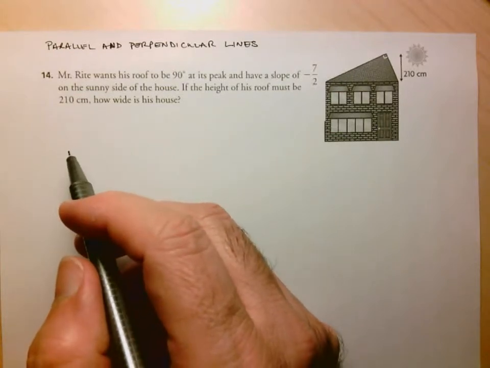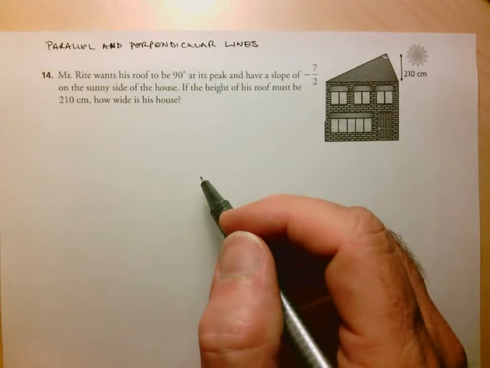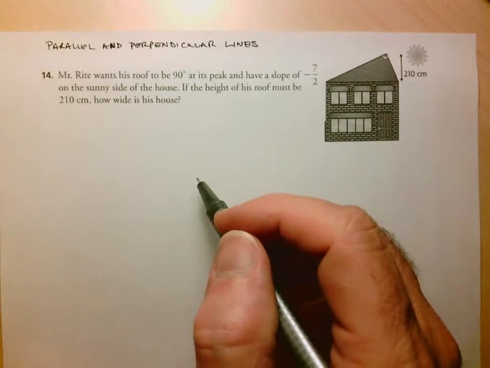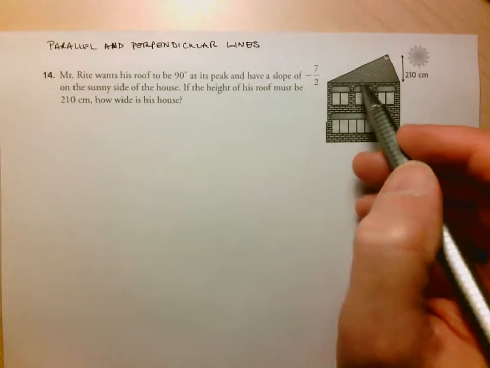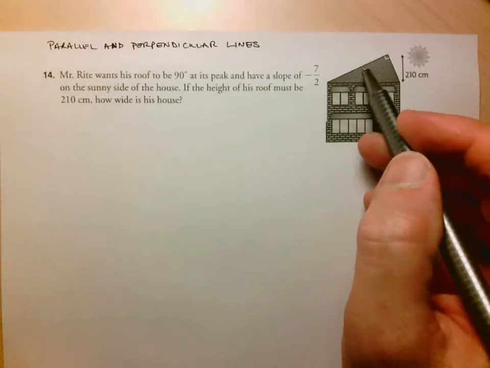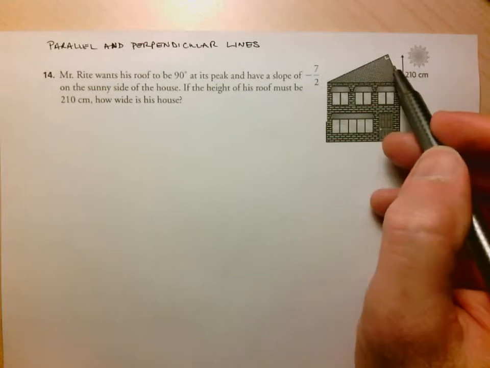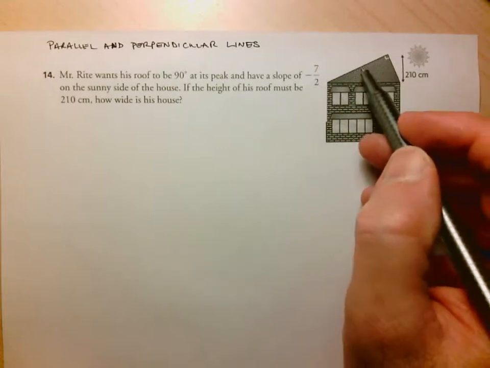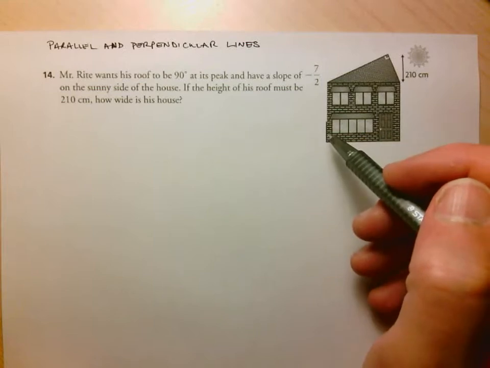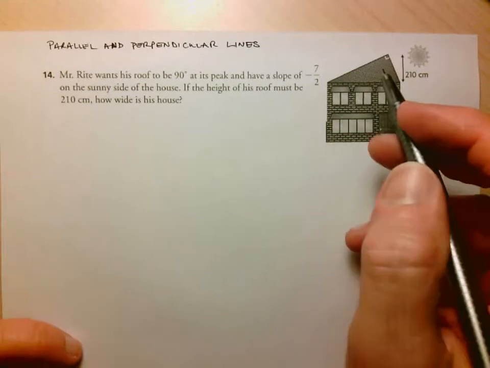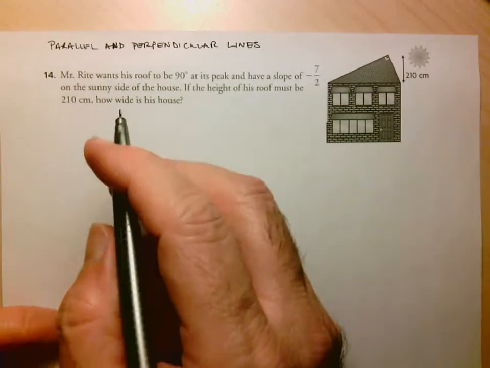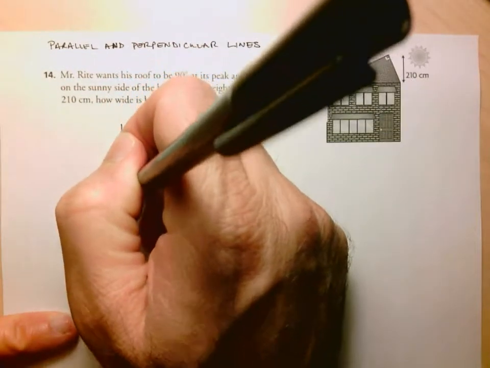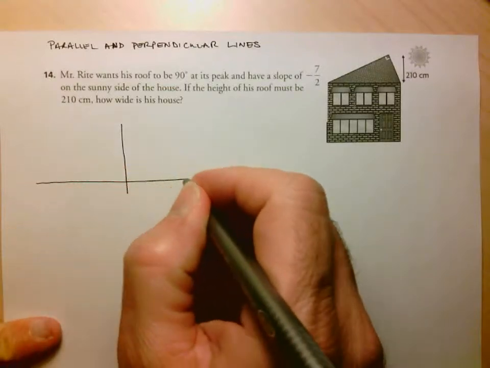Okay, so it's a bit of a tougher question, but let's see what we can do here. I'm going to need to know the width of the house here. So at some point I'm probably going to have to work with both parts of the roof. But what we know is that this is a 90-degree angle, meaning these lines have to be perpendicular. So this is really sounding like an analytic geometry problem. So I'm going to take this problem and put it on a Cartesian plane. Hopefully that'll help me come up with a solution.